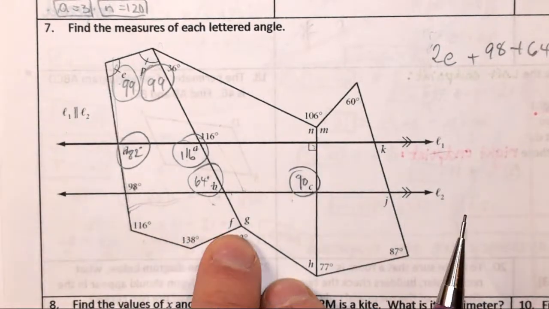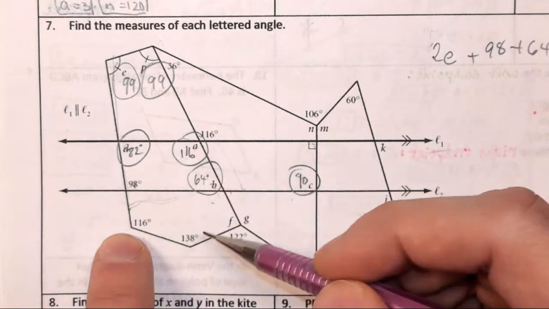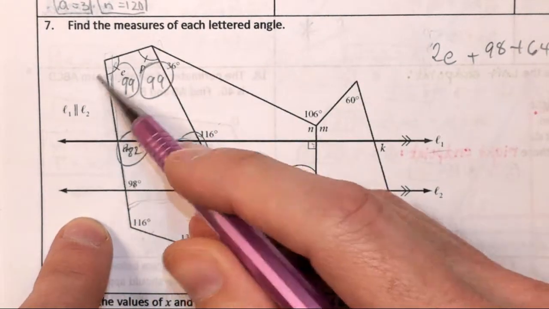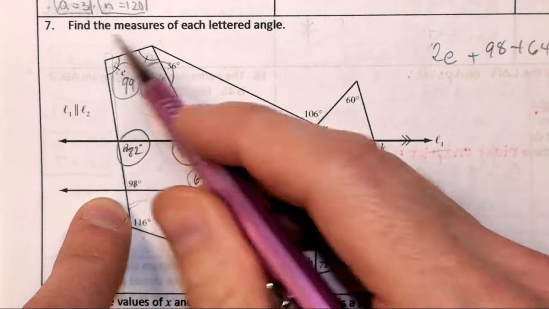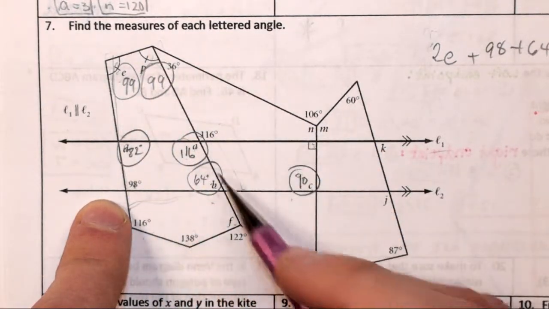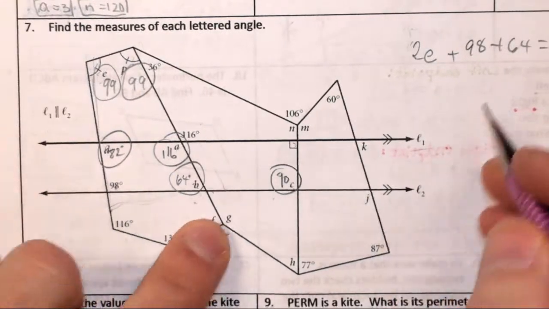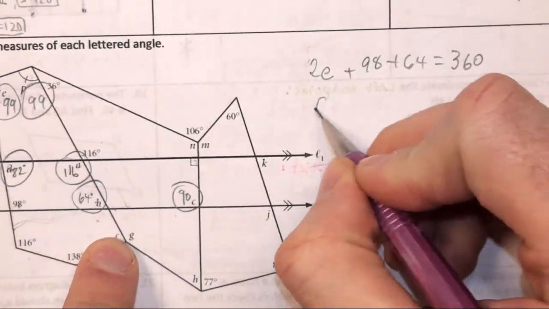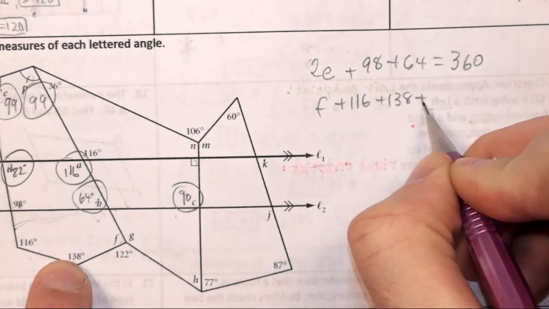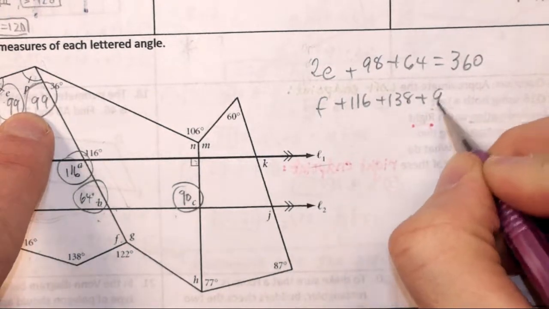E, F. F down here. Okay, so this time, if I look at the very large figure here, 1, 2, 3, 4, 5, I've got myself a pentagon. What should all the angles in a pentagon add up to? 540. So this time I have F plus 116 plus 138 plus these two 99s.